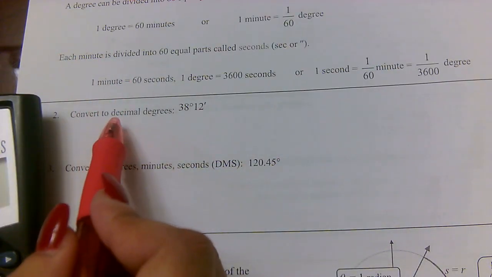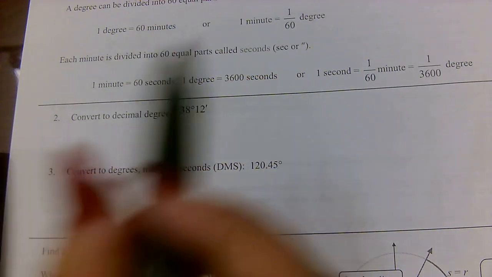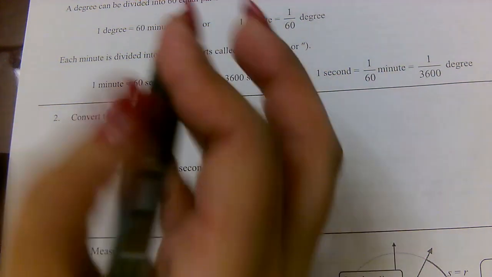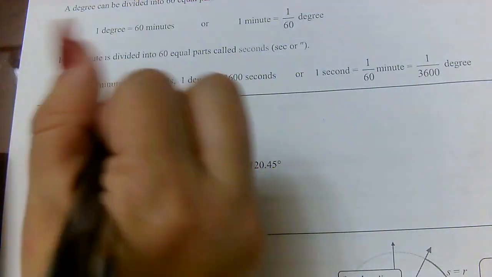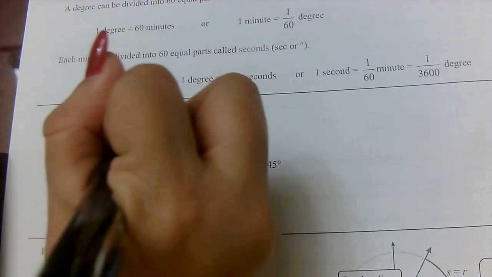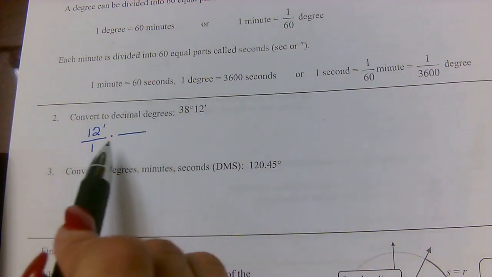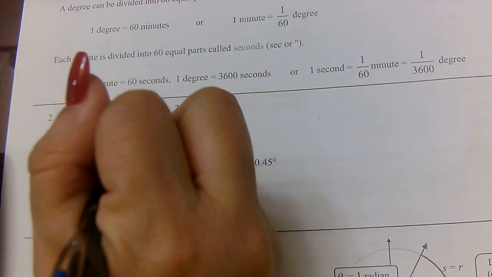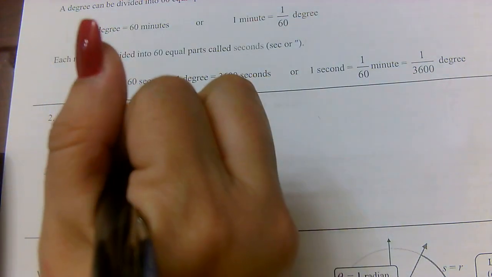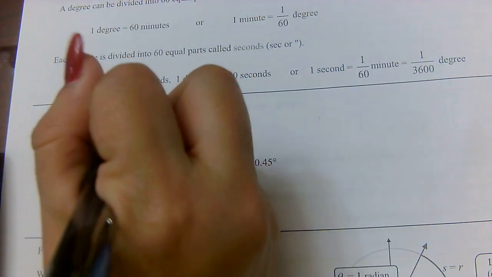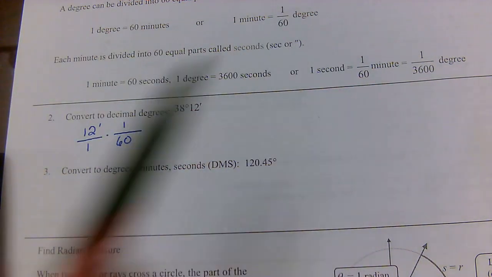All right, so now we're going to convert to decimal degrees. Okay, so when we're doing this part, all we're going to do is start with our minutes. This is going to be 12. So I'm going to say 12 minutes divided by, well, let's do dimensional analysis. So I'm going to put 12 minutes over 1, and then I'm going to use dimensional analysis. Over here, we're going to use what we have here. Remember, when we're looking at a minute, 1 minute is equal to 1/60th of a degree.